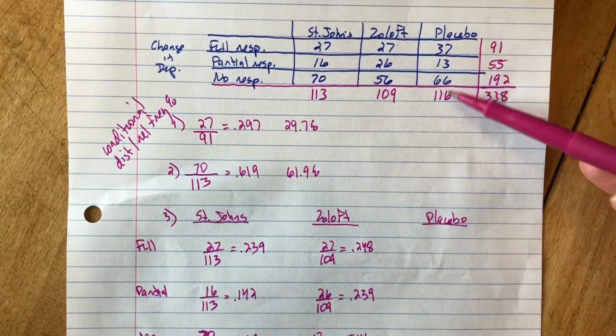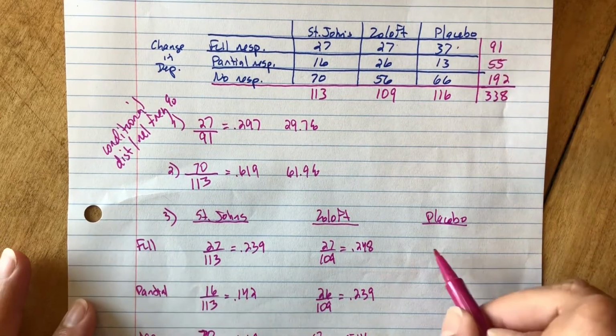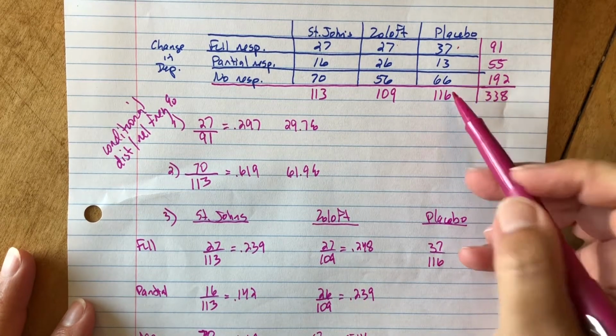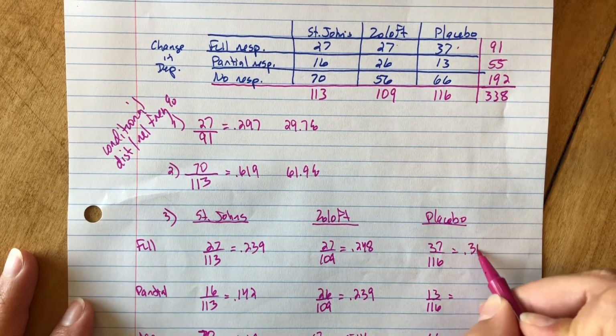And for the placebo, all my totals are going to be out of the 116 people that took the placebo. So full response is 37 out of 116. Partial is 13 out of 116. And no response is 66 out of 116. Okay, throw those in the calculator. Let's get some decimals.